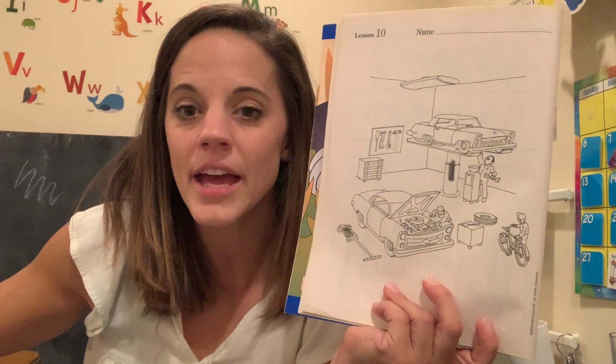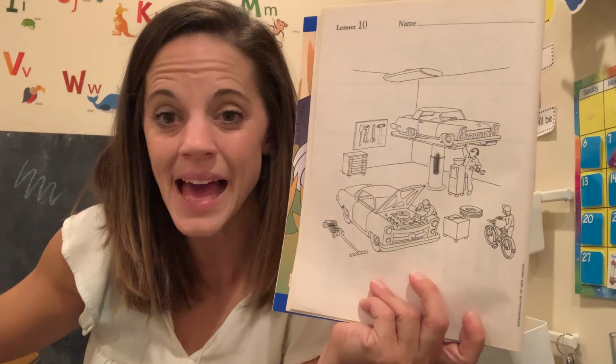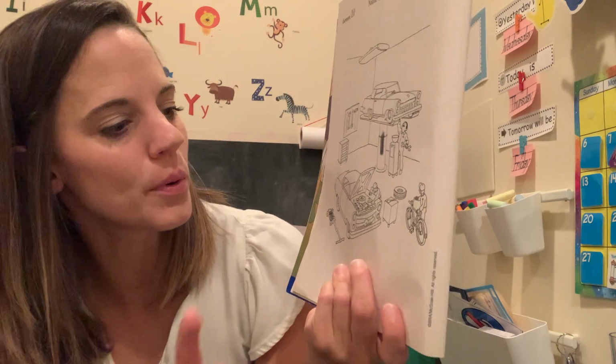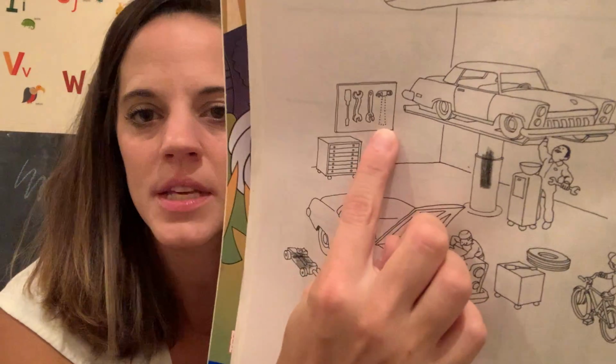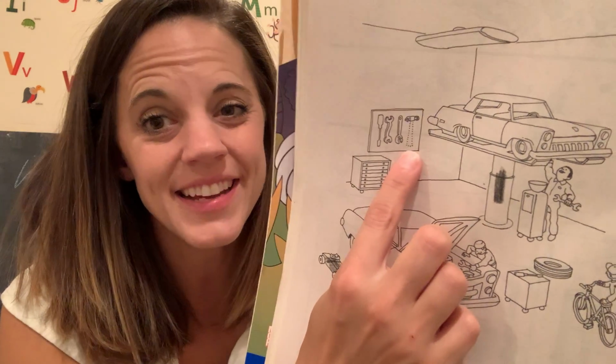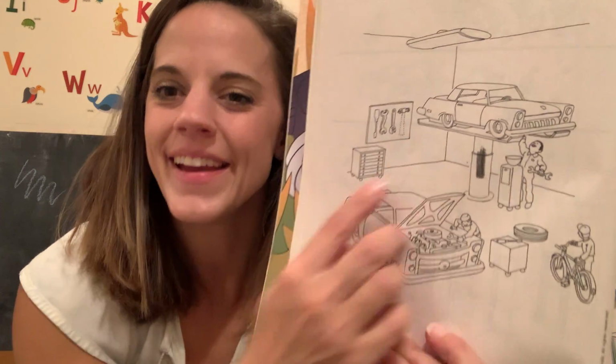Okay, so again, you're gonna have red vehicles, black tools, and don't forget to use those super spy eyes anytime you see a dotted line. It means trace in pencil. And then remember, you're gonna need to color him, and he's gonna be black because he is a tool, okay? Don't forget to go back and color completely.